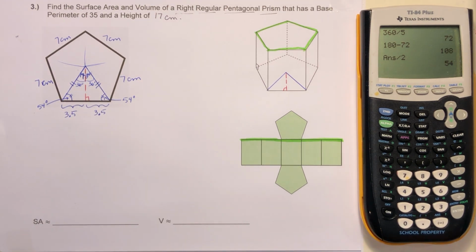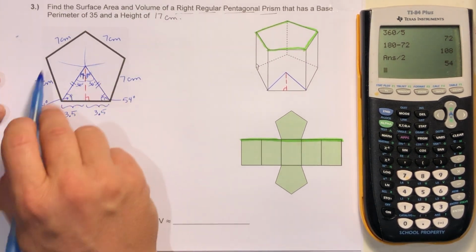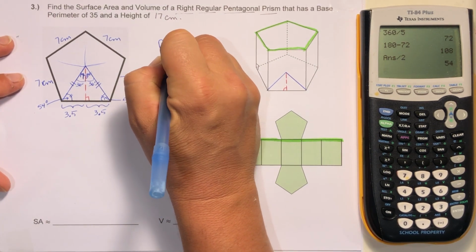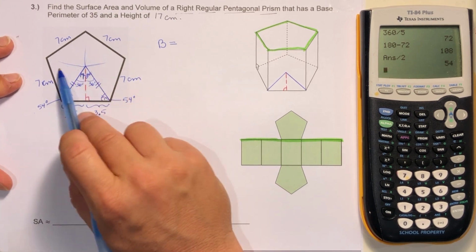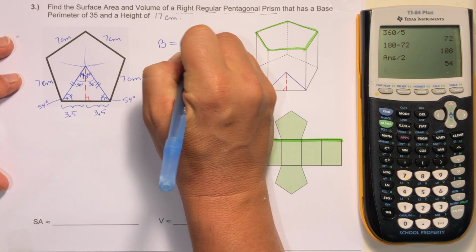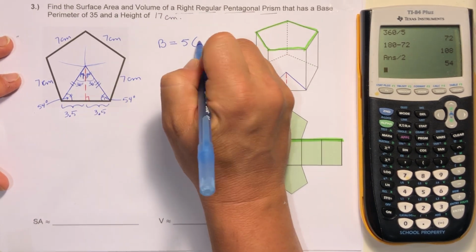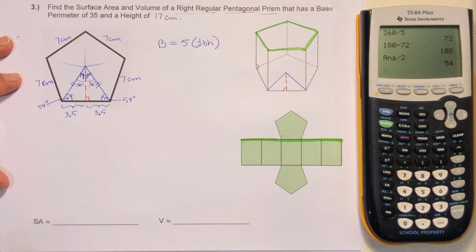All right, so here we go. We got a lot figured out already. This is going to help us find the area of this pentagon. So what I want to do here is write down capital B equals. Capital B is the area of the base, guys. The area of the base is this whole pentagon. So isn't it going to be 5 times the area of this triangle? So I'm going to write 5 times 1/2 little bh. We'll come back to that in a minute.